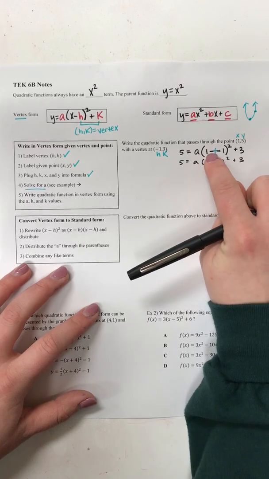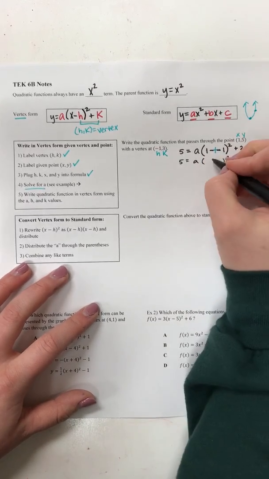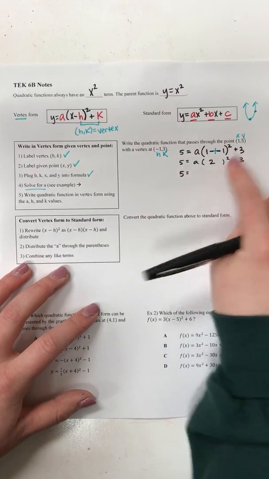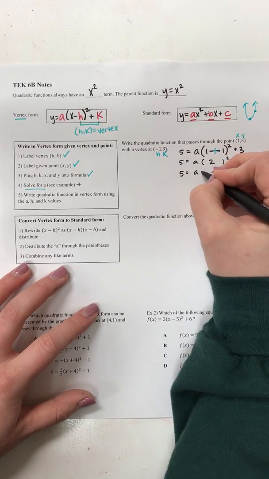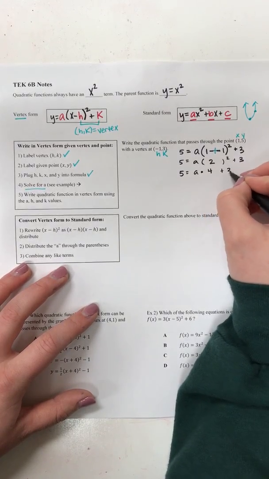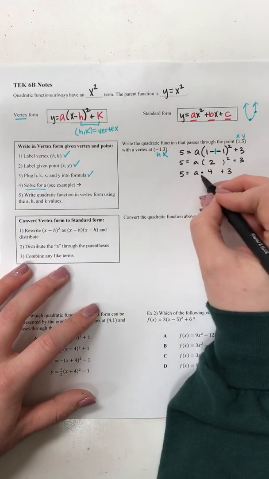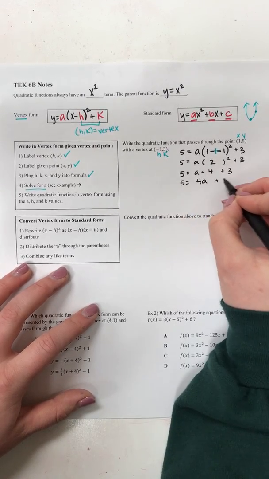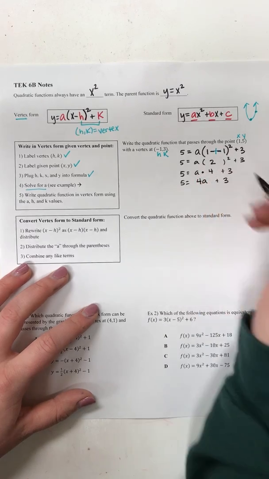We already said that 1 minus negative 1 is really like adding 1, so this is going to be a 2. Okay, now that we dealt with the parentheses, now I'm going to do my exponent. So I still have a. This is multiplying. 2 squared is 4. Okay, be careful with this. It might make more sense or be more what you're used to if you write the 4 first, like this. Okay, it is multiplication, so we're going to deal with that second.